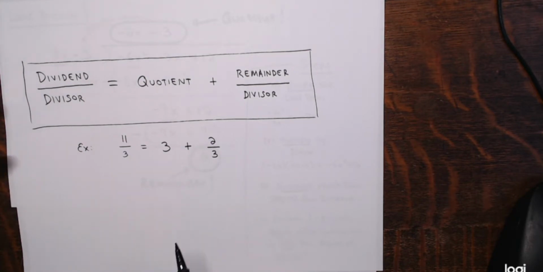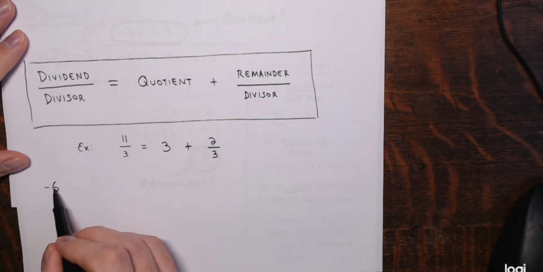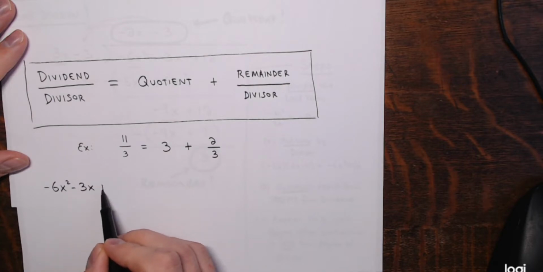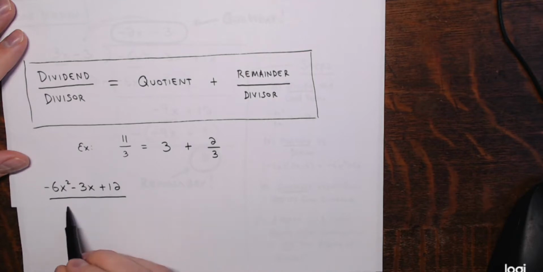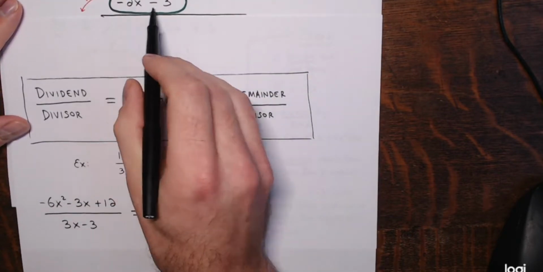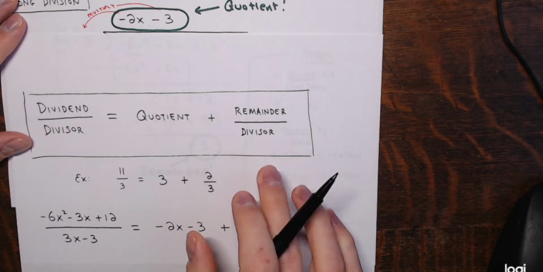Right, and we're doing the same thing here with our polynomial. So negative 6x squared minus 3x plus 12 divided by 3x minus 3 is the quotient, negative 2x minus 3, plus the remainder over the divisor, a fraction.